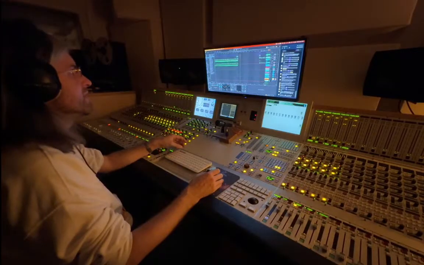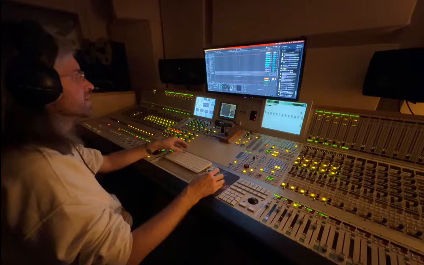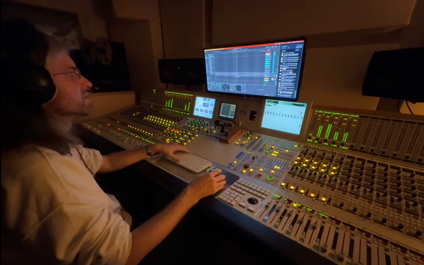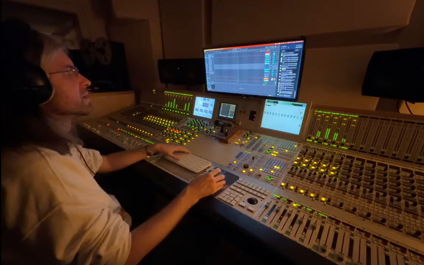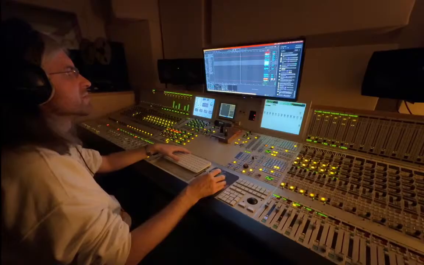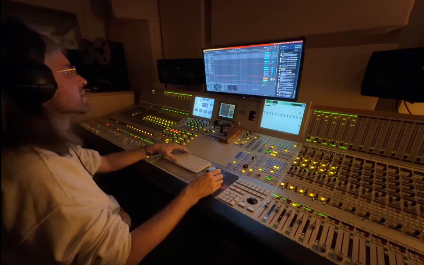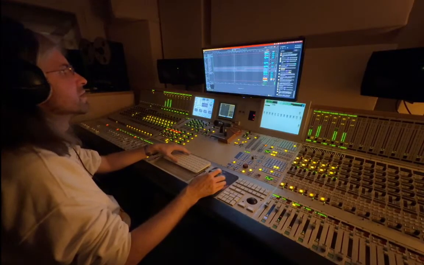Right now I can't automate that on the board yet, but I can automate the returns. What else do I want to turn off? I think this guy.